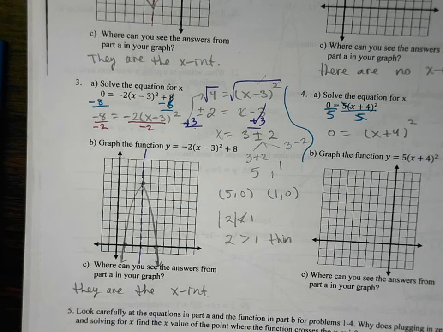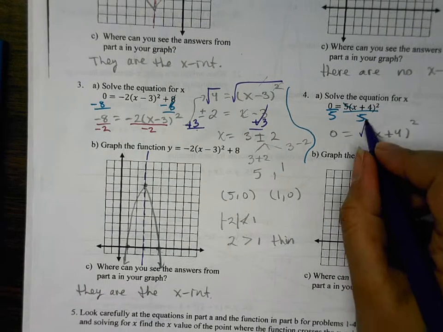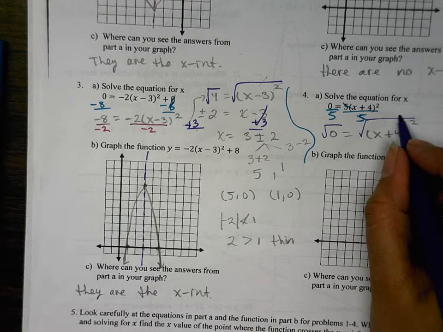The square root thing? What do you guys say? He's asking, should you square root both sides? Yeah. No. Yes? Well, no.